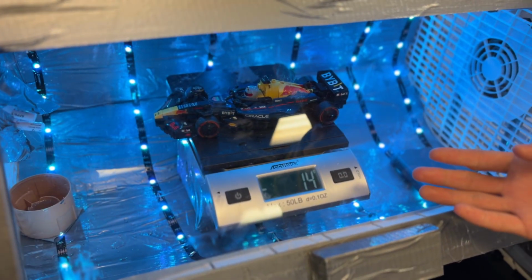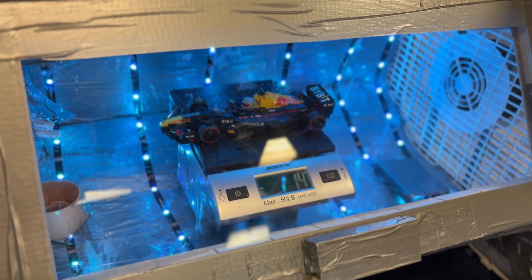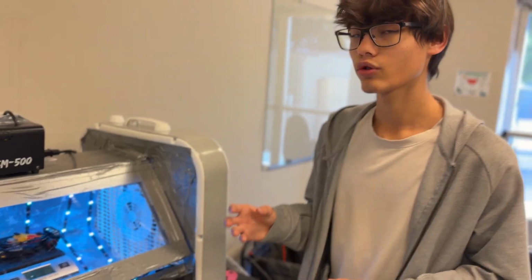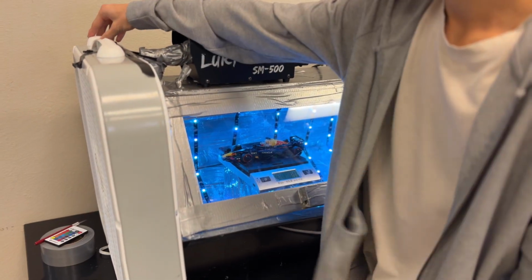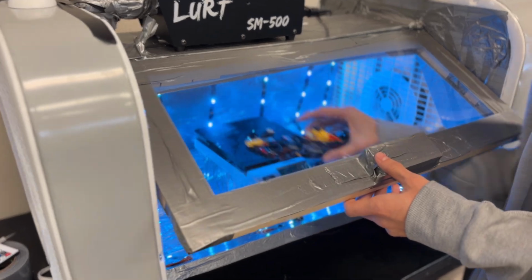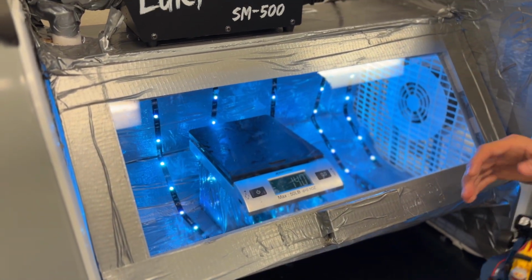And as it slowly climbs up, we see it at 14 right now compared to the 12 last time. That is because the F1 car has a slimmer shape and allows for more downforce to push through. So, we see a final weight of 140 grams.